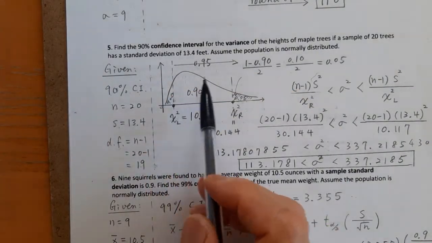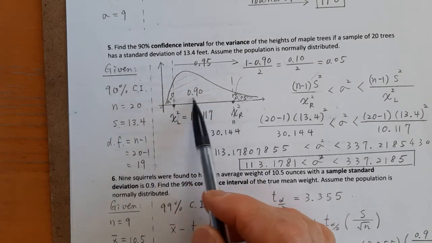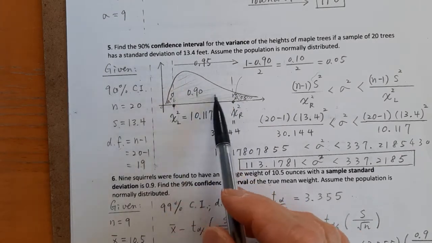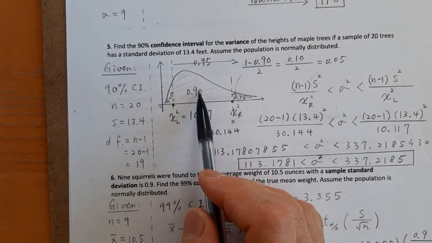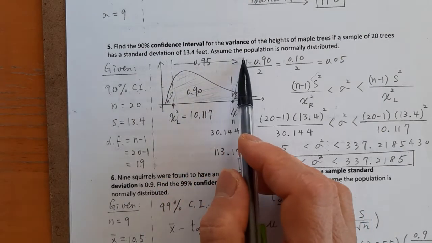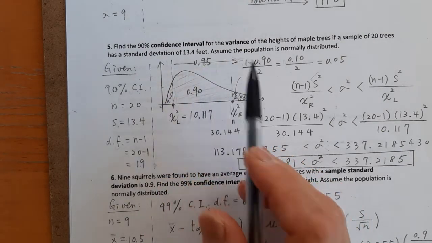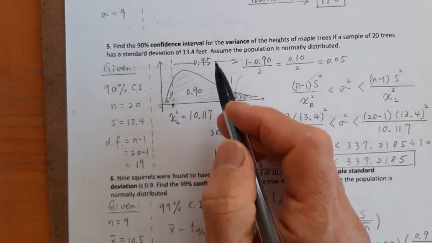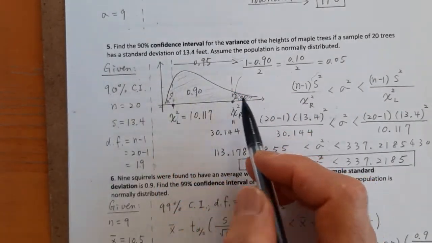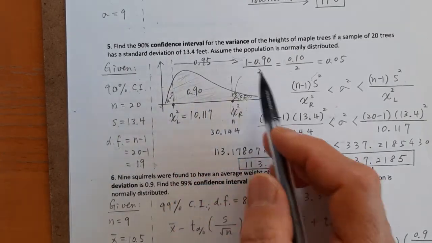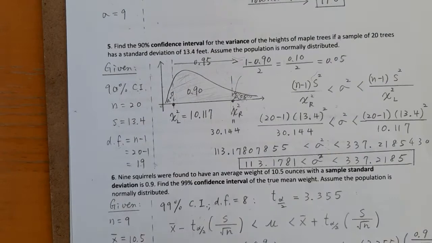Now chi-square left. Since the table uses the area to the right, this area of 0.90 is between, and 0.05 on the right side, so to the left the total area is 0.95.